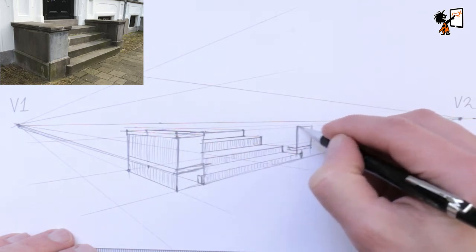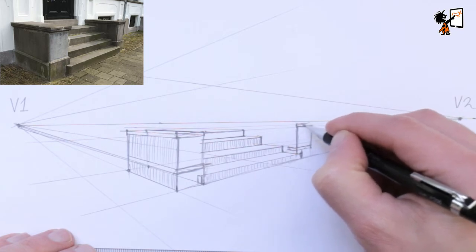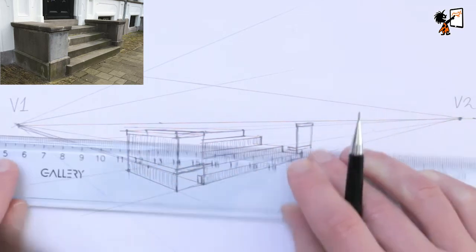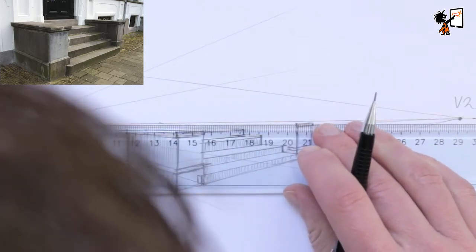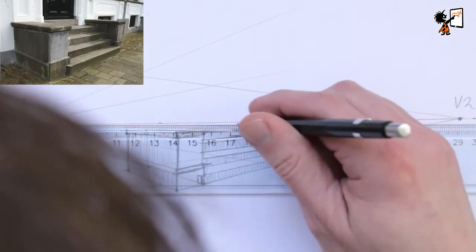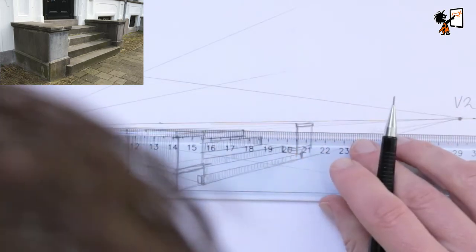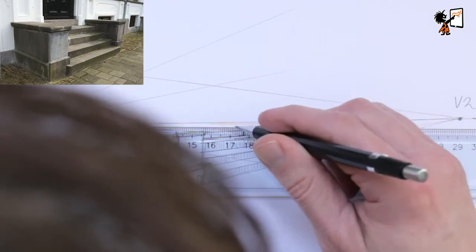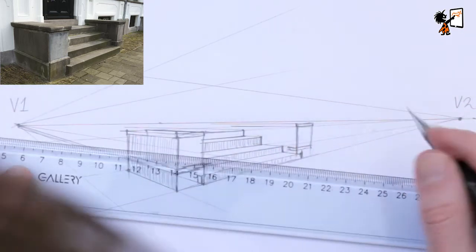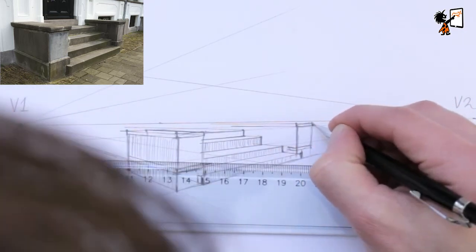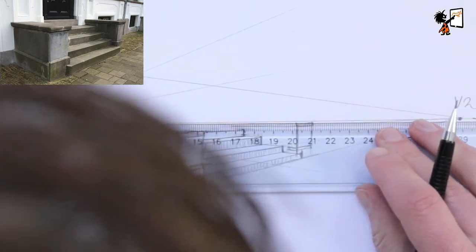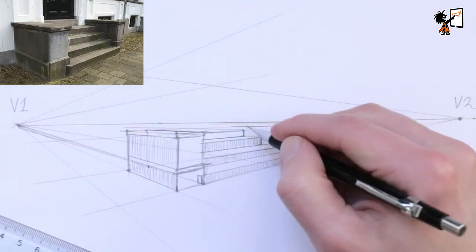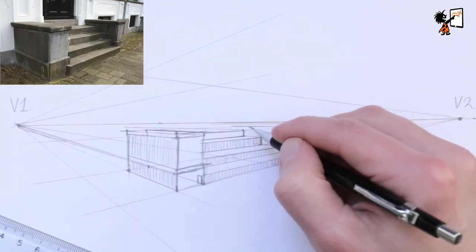Now we're drawing the upper part of the wall. Notice that the upper part is very close to the horizon. That's why the top of the wall is very flat. We're going to finish the drawing by filling in some shades on the front of the fourth step and the left side of the second wall. In this way you can draw a staircase in a two-point perspective.